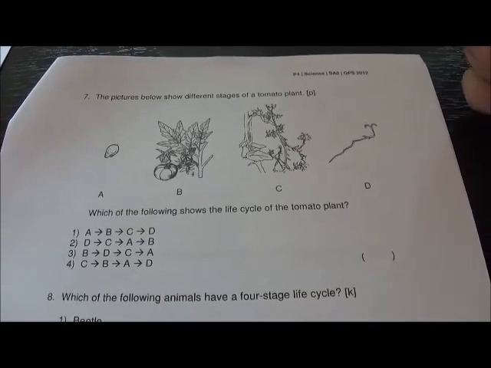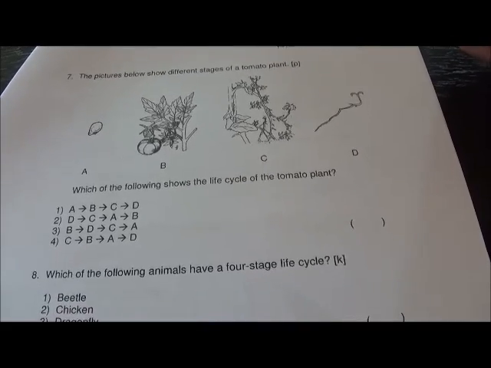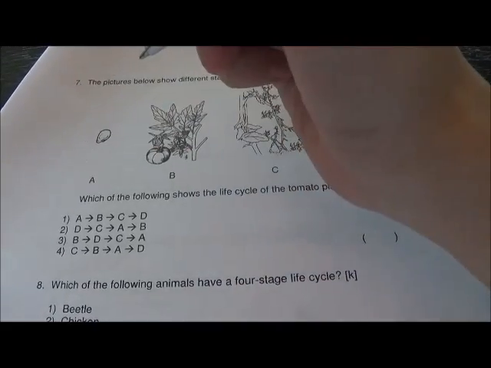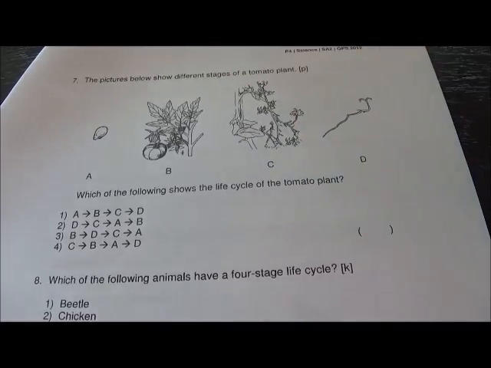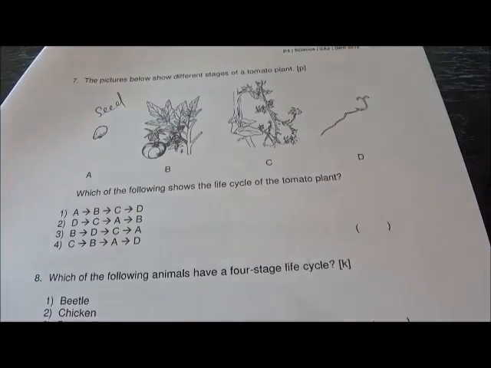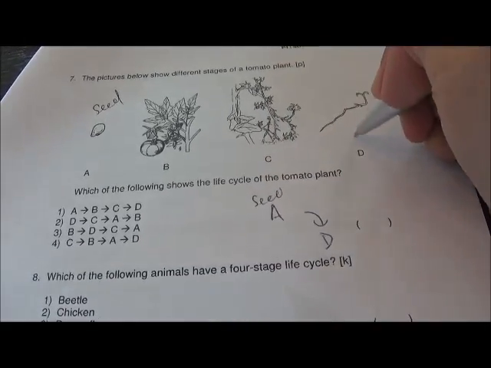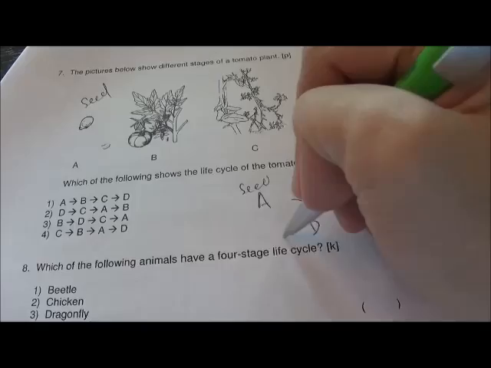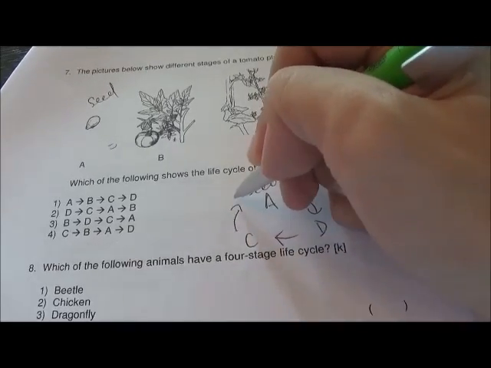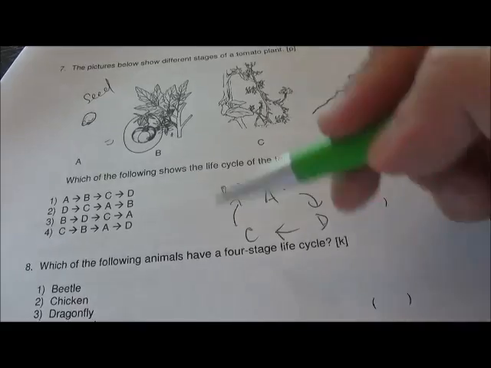Question 7. The picture below shows different stages of a tomato plant. Which one shows the life cycle? The life cycle definitely must follow a sequence. So this is the seed. After your seed, which is your A, you should have your D. After your D, you should have your C before you have your B, which is the fruit, right? So you should have A, D, C, B in this sequence.